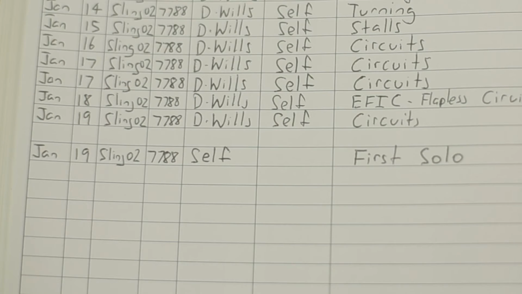Then I always recommend leaving a line for your solo entry, because you want it to stand out in your logbook, because it's a pretty special occasion when you do your first solo. So on this occasion, we're going to look on the logbook, we'll go under January 19th, Sling 2, Sling 7788. The pilot in command will now be yourself, so put self under command, and the details will be first solo.